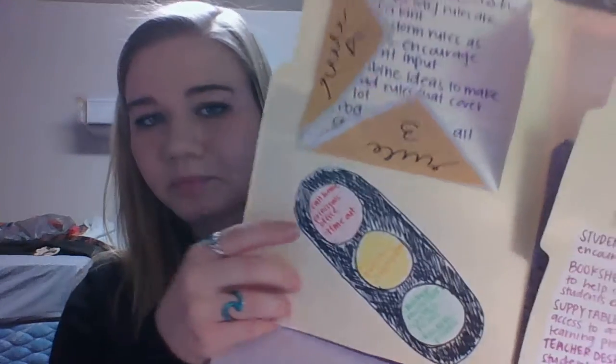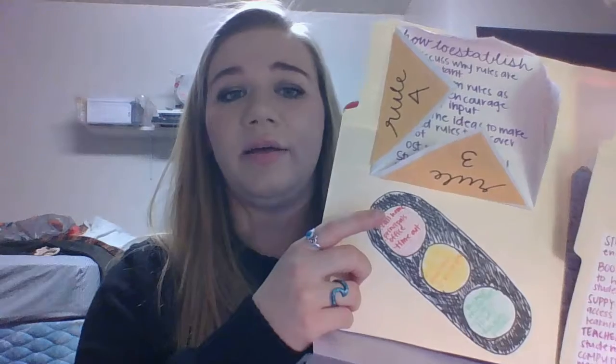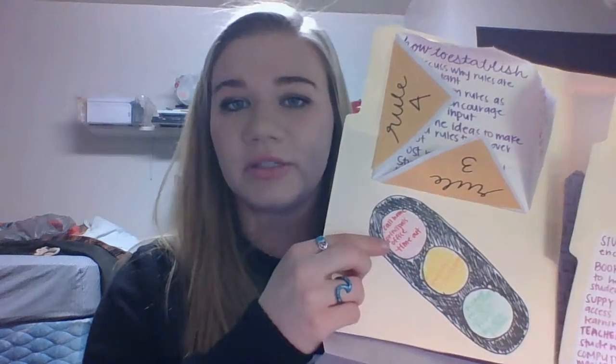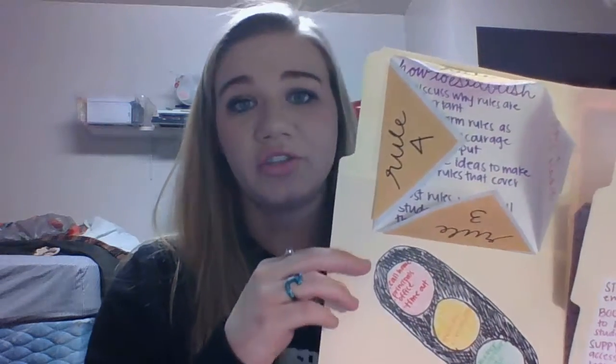And then as far as consequences, I made this stoplight. So red is like if they're breaking a rule, we either have to call home or call the principal, loss of rewards, timeout, whatever it may be. Yellow is just kind of neutral. So I put natural consequences there.